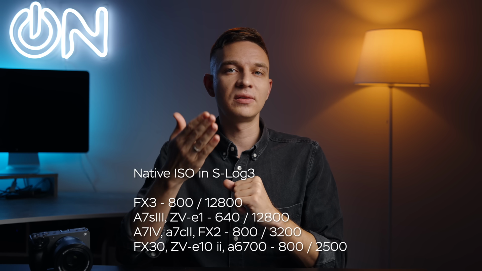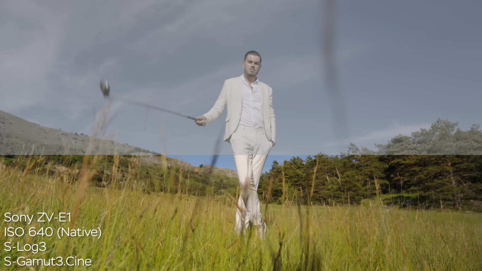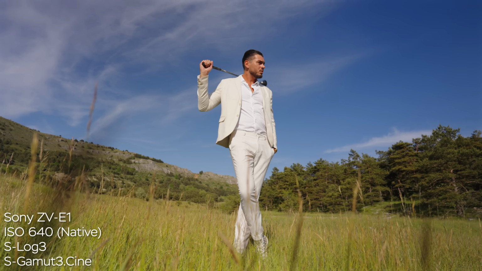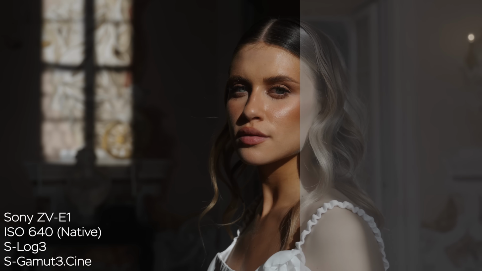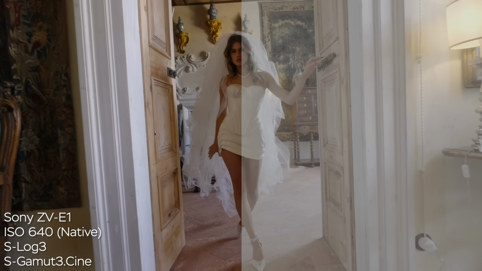Because only in S-Log3 S-Gamma3.Cine you get the most dynamic range if you use the native ISO in S-Log3 of your camera. For example, here we have 800 on the FX30 and the Sony ZV-E1, which is filming me right now, it has 640 as the native ISO in S-Log3. It means that if you use any other picture profile, your dynamic range will be shrunk and you won't get the best performance of your camera in the dynamic range department.